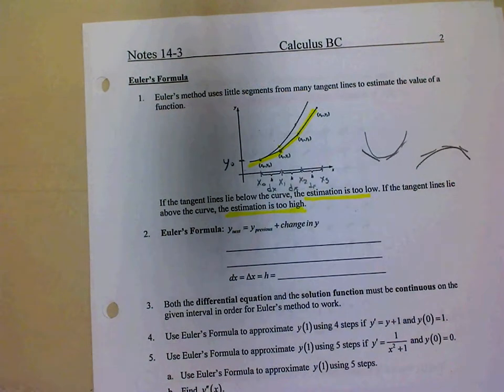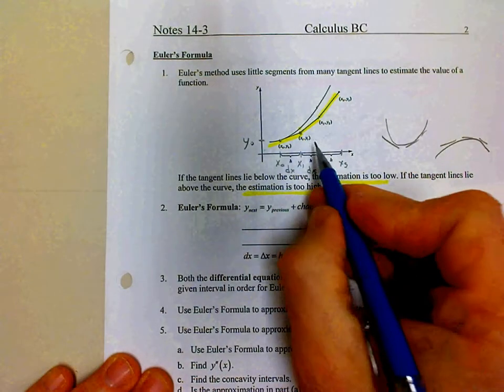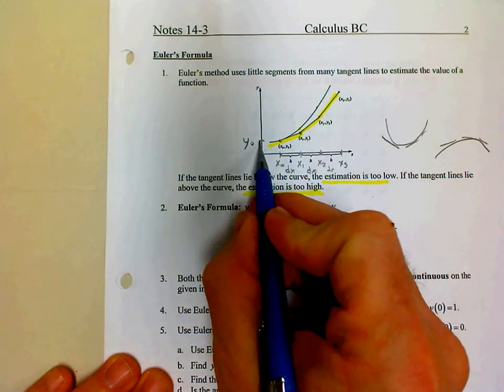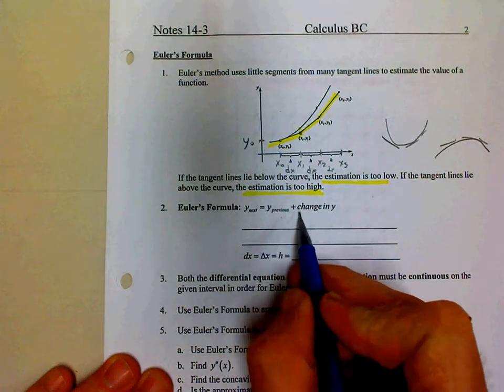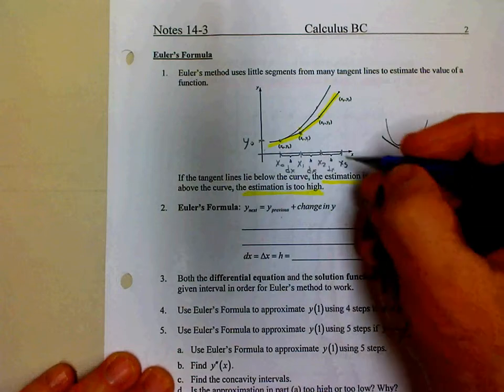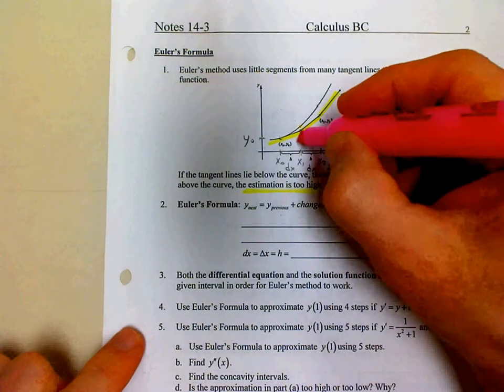Yeah? So here's what Euler's formula does. It says the next y value that I'm looking for, y sub 1, is going to use the previous y value, y sub 0, and then add a change into it, a change in y. It's adding this amount of change each time. We're changing y here. And then we recalculate that.